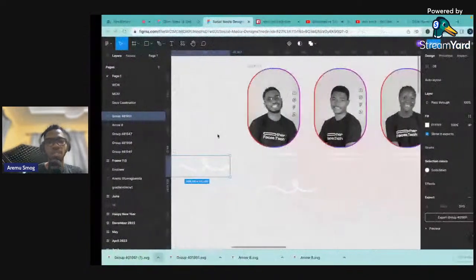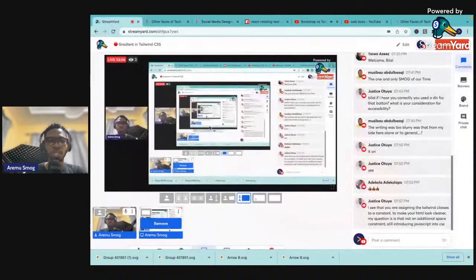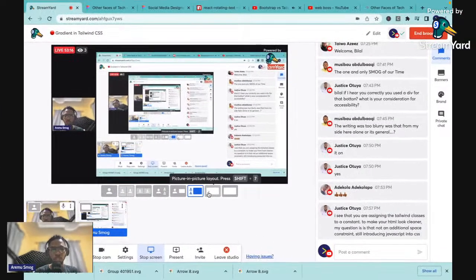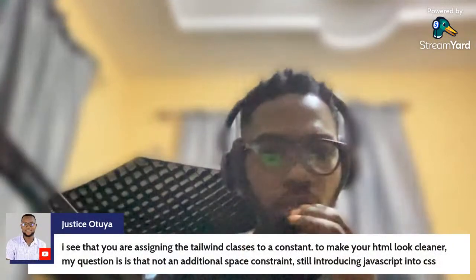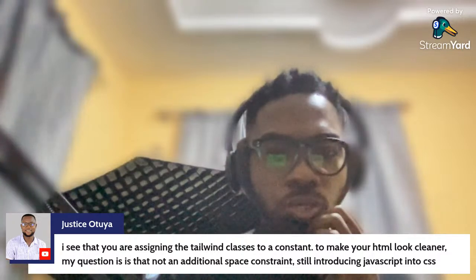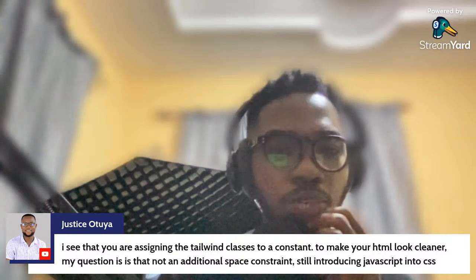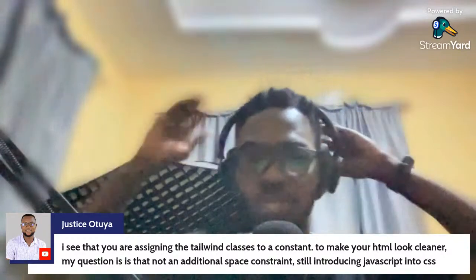Then moving this arrow.svg. So waiting for the almighty Apple to finally... oh, there's something I should have done actually. Is that okay? There's a question here. Let me see if I can quickly respond to that question. It says, I can see that you are assigning the Tailwind classes to a constant to make your HTML look cleaner. My question is, is that not an additional space constraint, still introducing JavaScript into CSS, right?